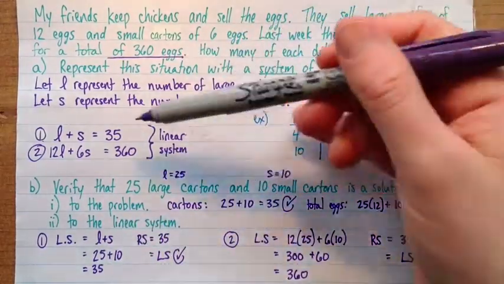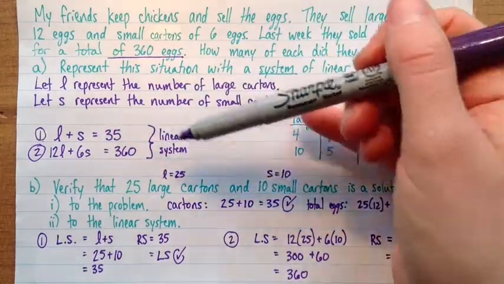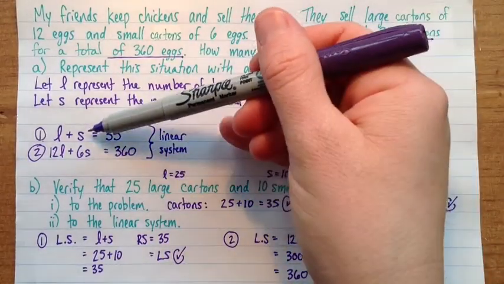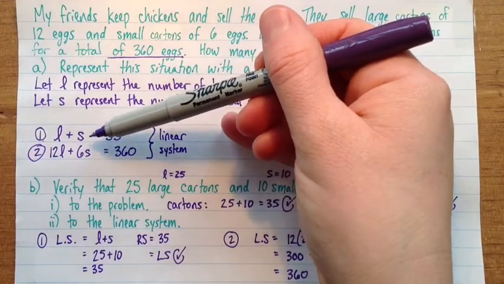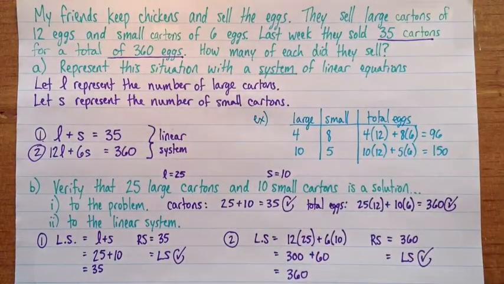And for these values to be a solution to the whole system, they have to be a solution to both equations. If we had 3 equations, they'd have to be a solution to all 3. Okay, so there's a little introduction to linear systems.